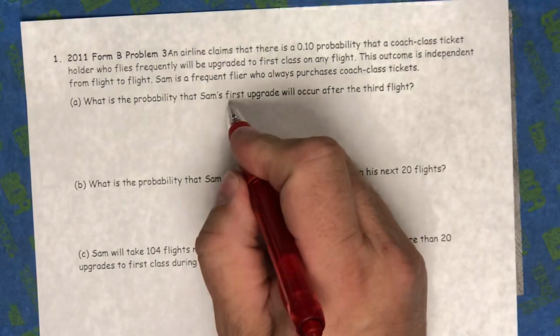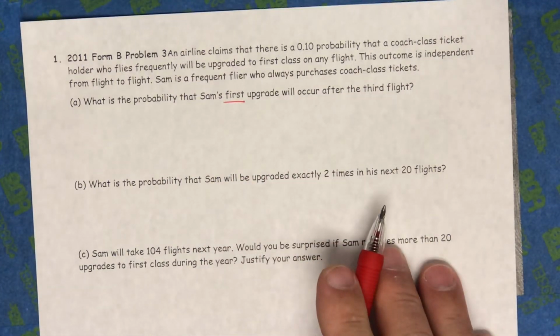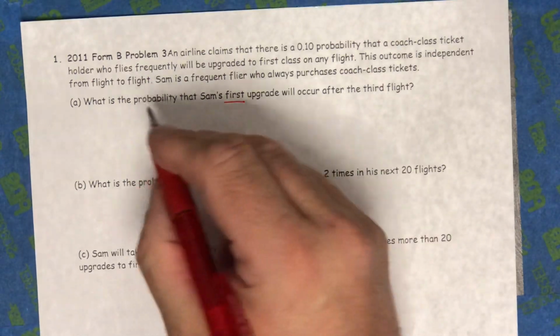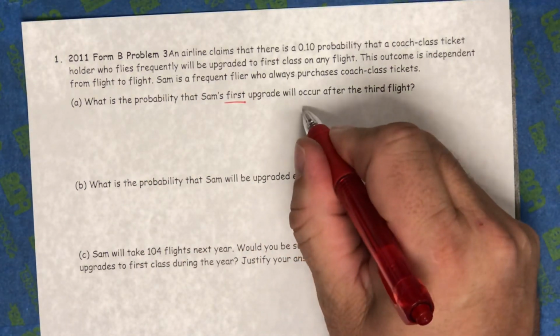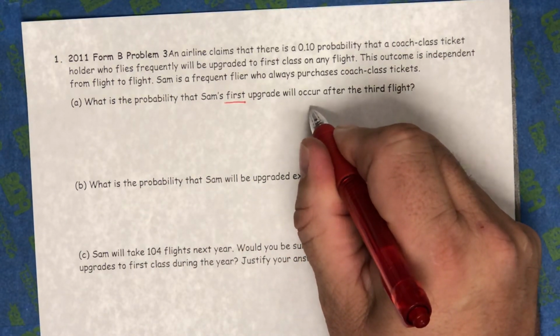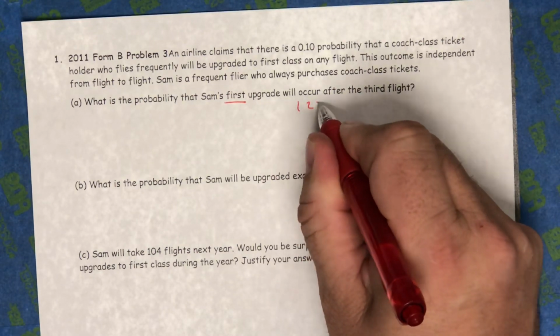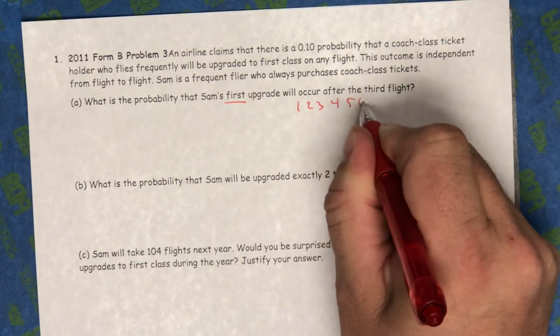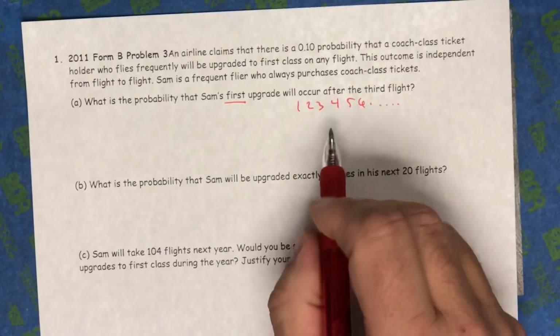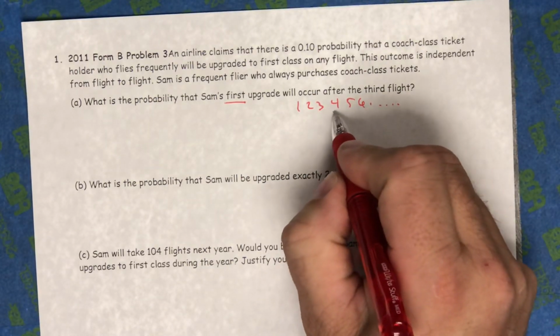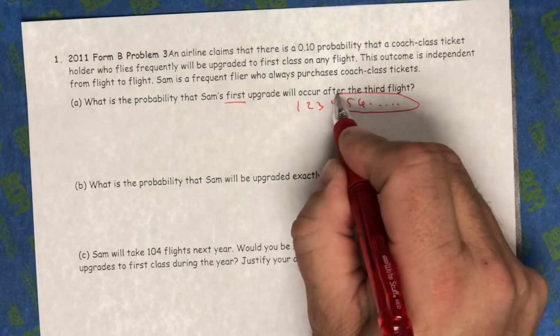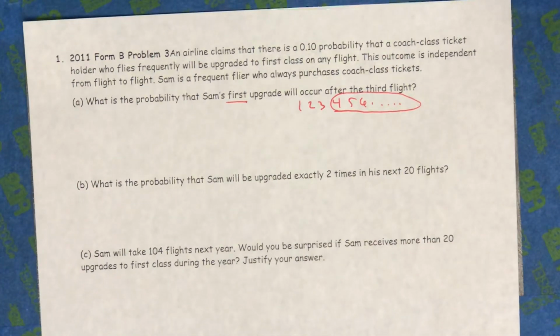Well, they say first, so this lets me think, oh, it's a geometric. All right, so I'm just going to make a number line. Now, geometrics can only, there's not 0 included. So 1, 2, 3, 4, 5, 6, dot, dot, dot. So they say after the third flight. So that's 4, 5, 6, all the way to infinity.